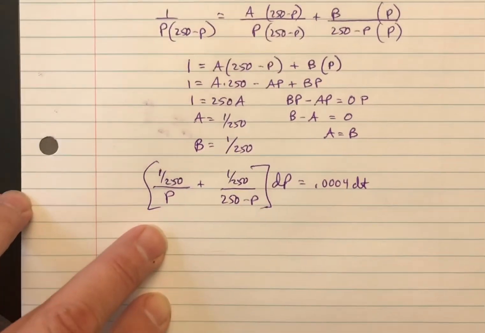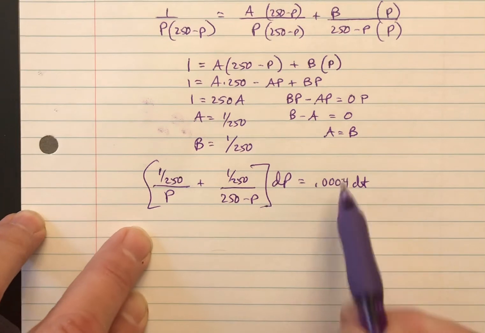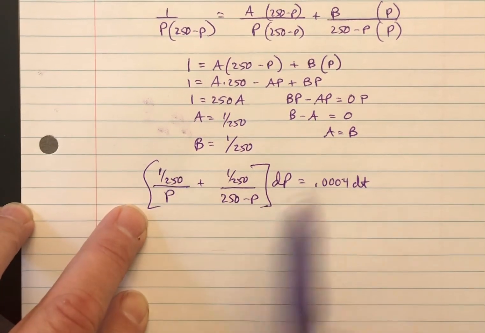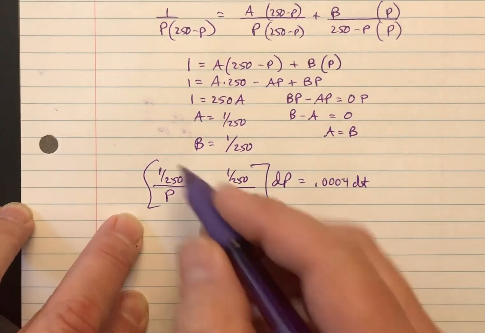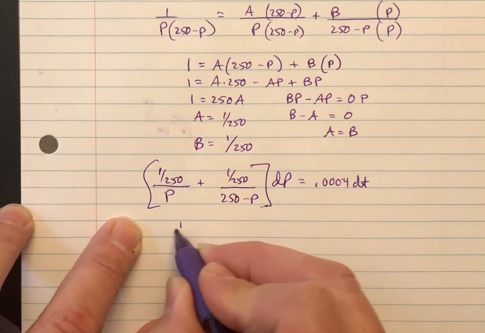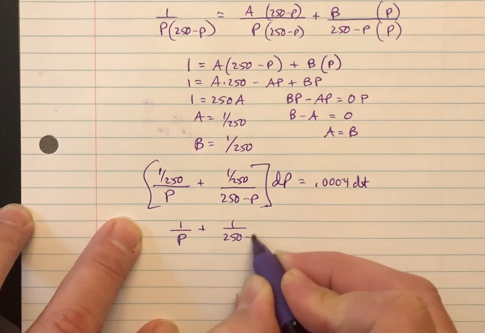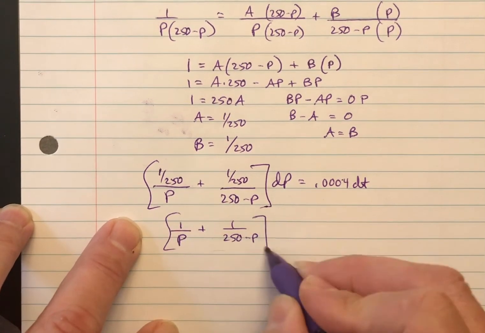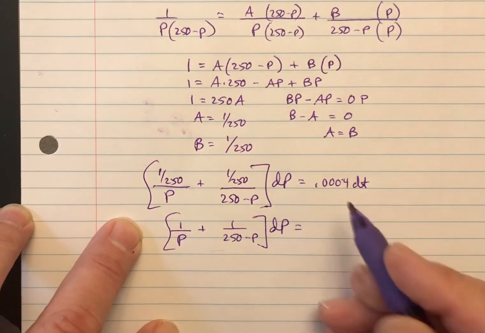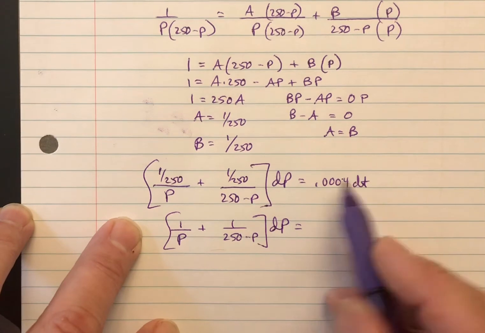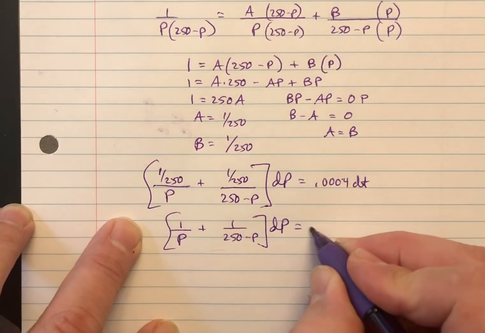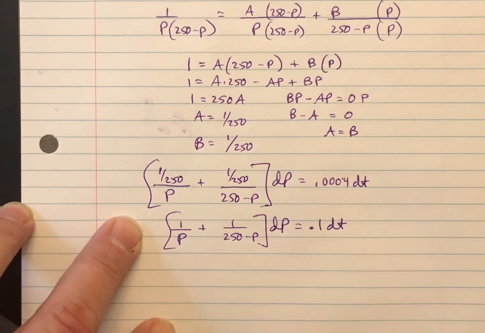Okay, now we can integrate after I multiply by 250. So we'll end up with 1 over P plus 1 over (250 minus P) dP. And when I multiply both sides by 250, I'll get 0.1 dt.